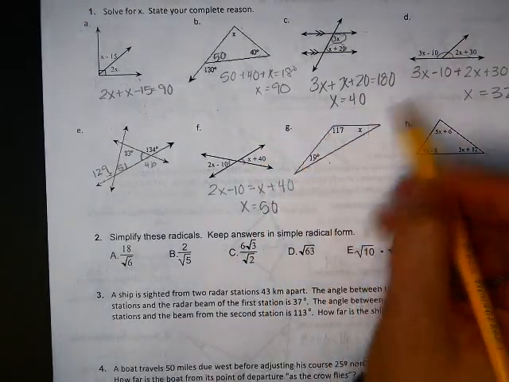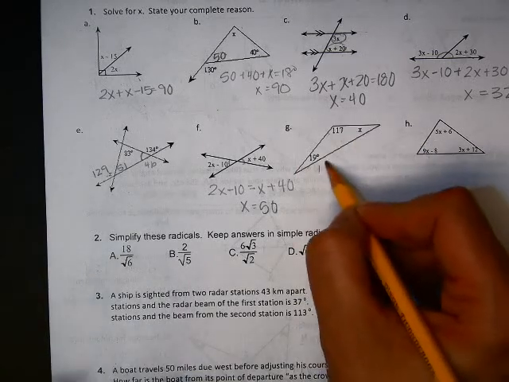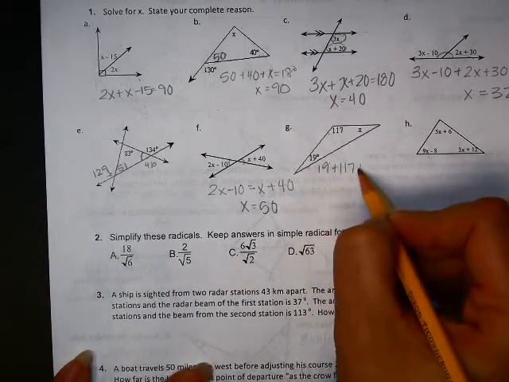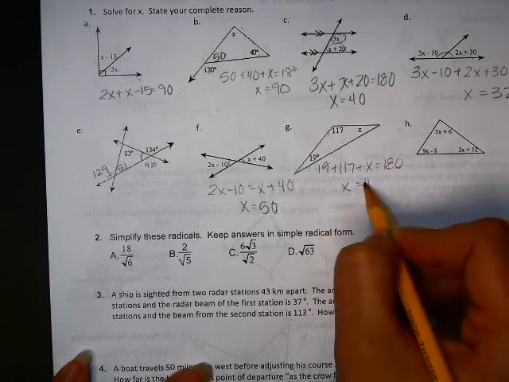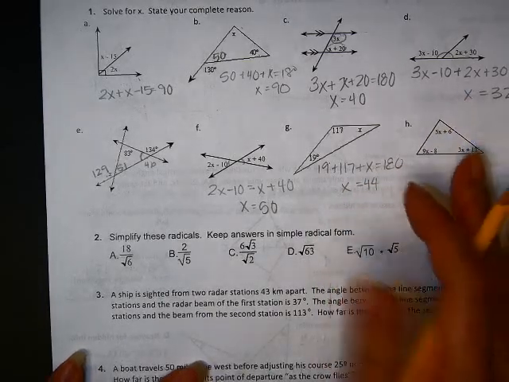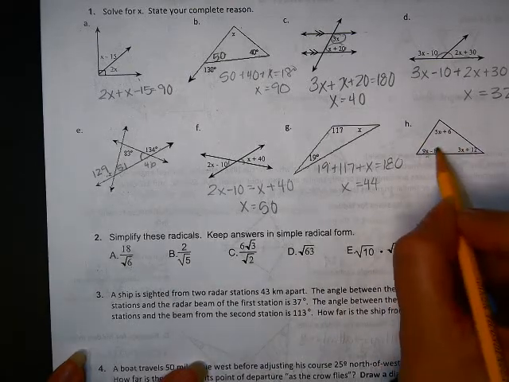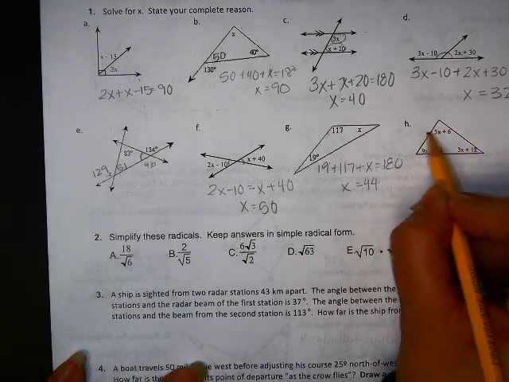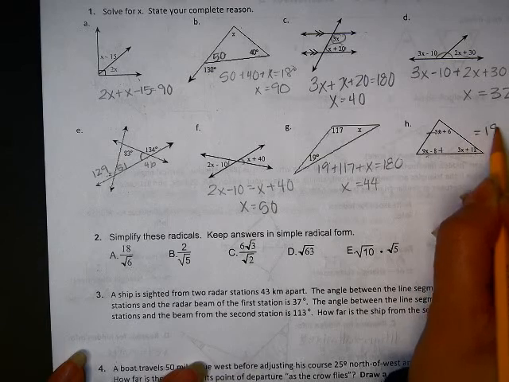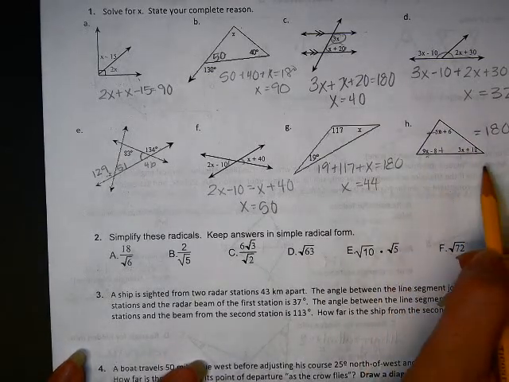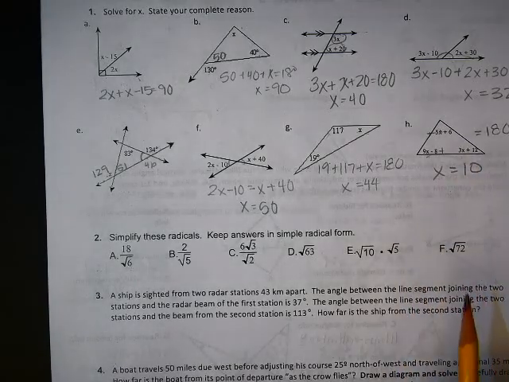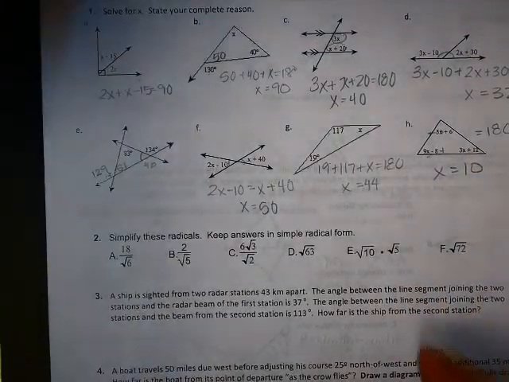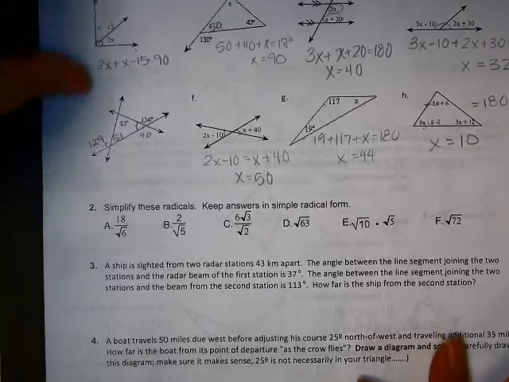These guys here are triangles equal 180, so you just simply set that plus that equals 180 to solve. And our last one is, again, triangles equal 180. So you're going to have this, plus this, plus this. All of those are equal to 180. So you need to combine your like terms and put your numbers together, and you get that x is equal to 10. Okay, again, I have the key online, so please check those out if you need it.